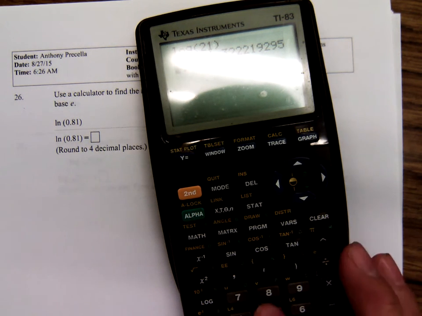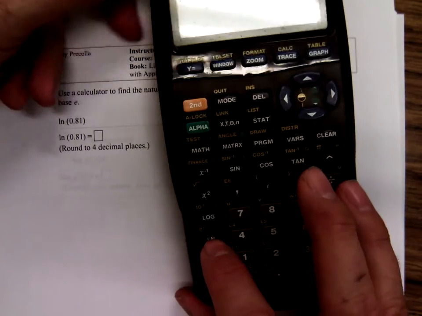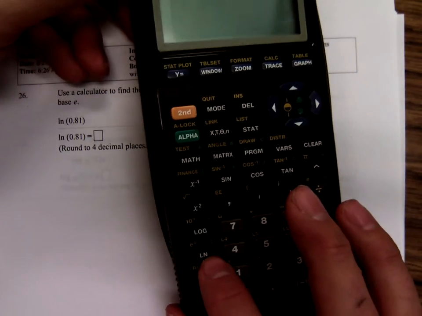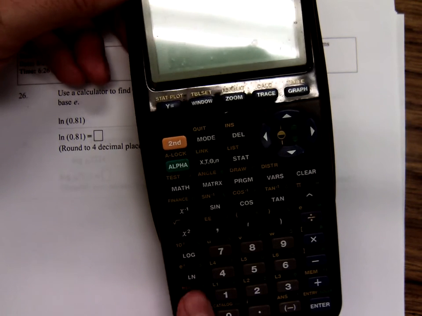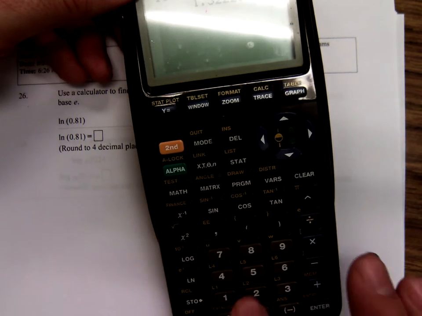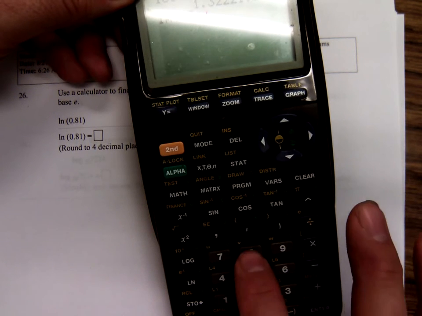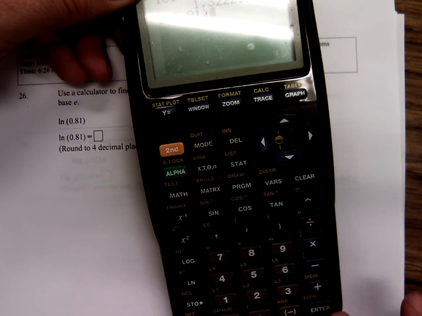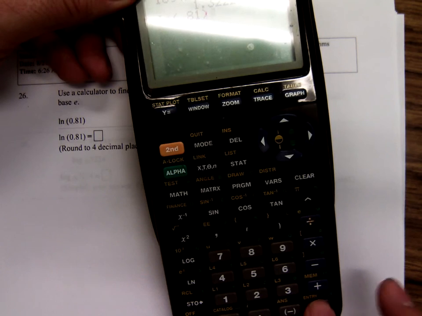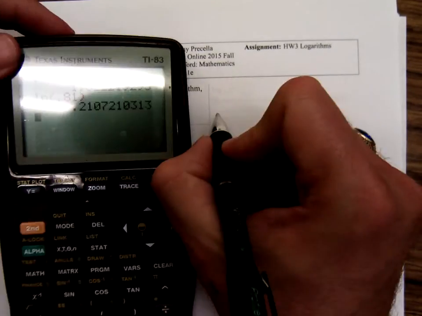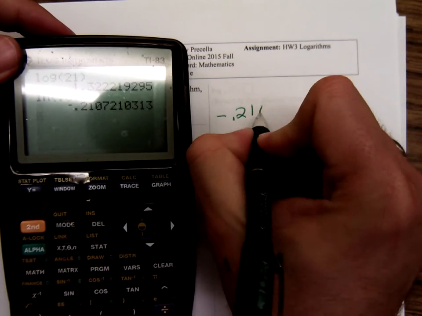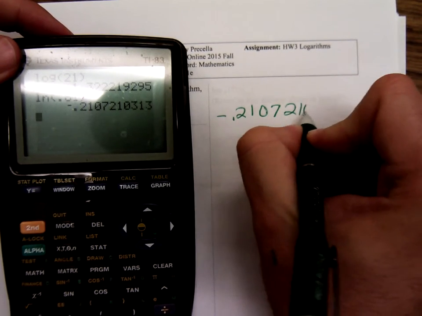It is right here, way down here. It's sort of hard to see. But you basically hit ln 0.81, ln 0.81, close parentheses, enter. Negative 0.2107210, rounding to 4 decimal places.